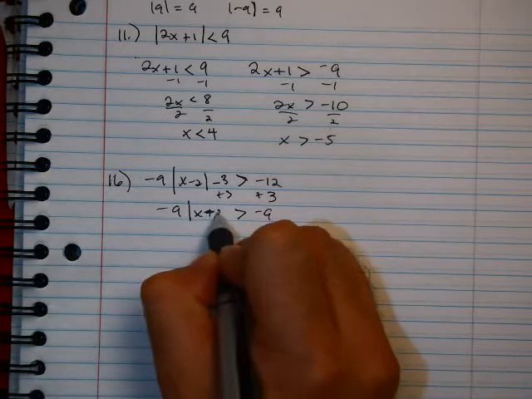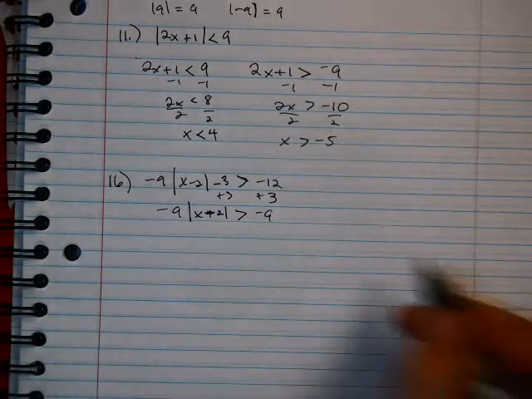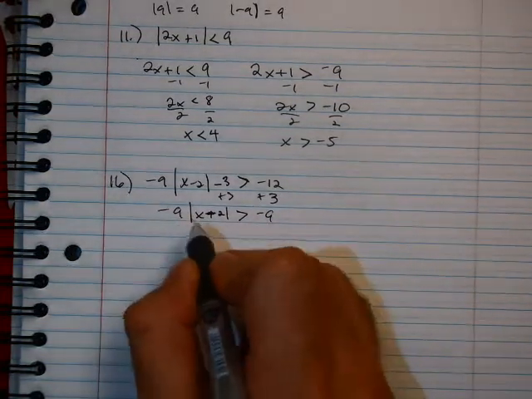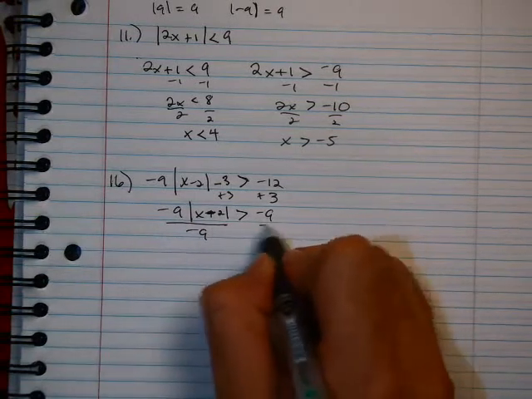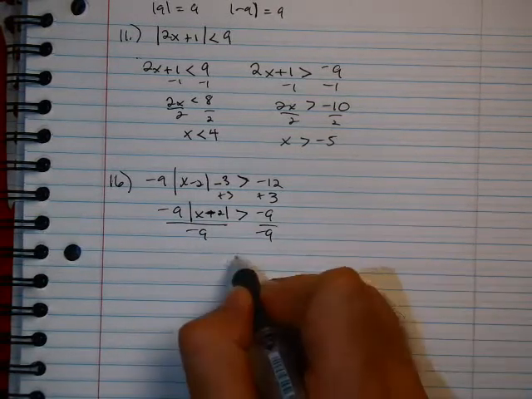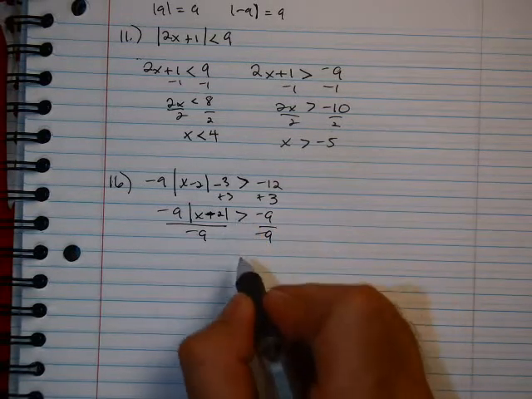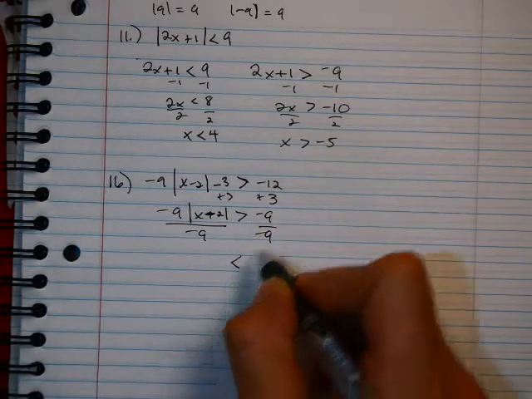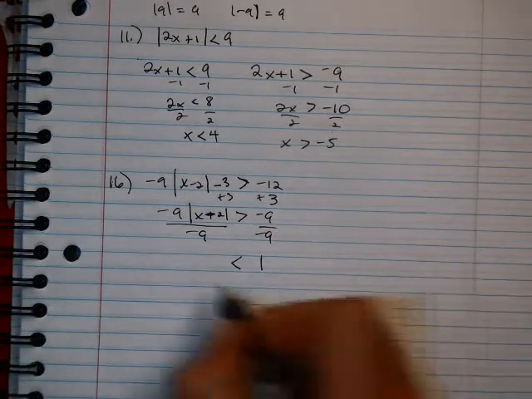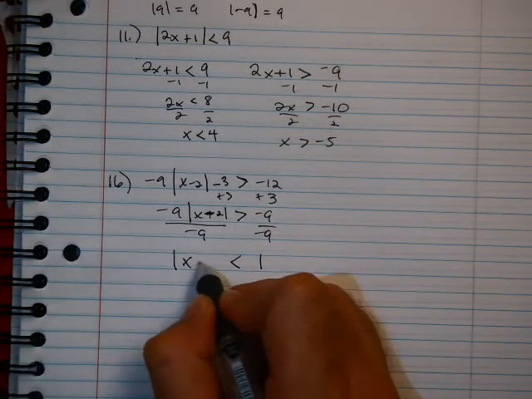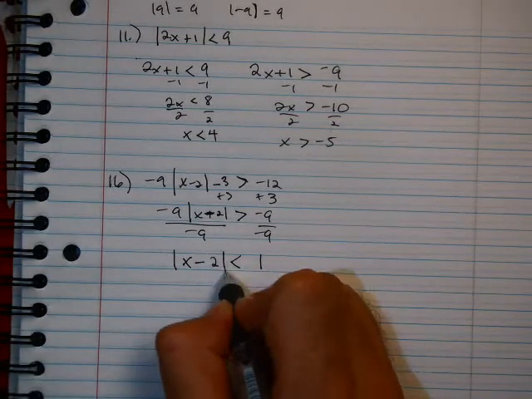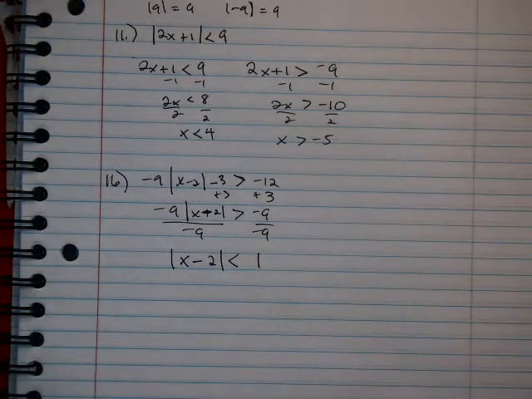Everything else comes down. Then to get rid of this negative 9, I'm going to divide both sides by that negative 9. Now when I divide by the negative, that means I have to flip this sign so it's less than. This becomes positive 1. So now I'm left with the absolute value of x minus 2 is less than 1.